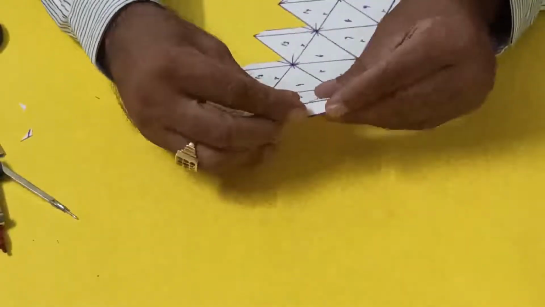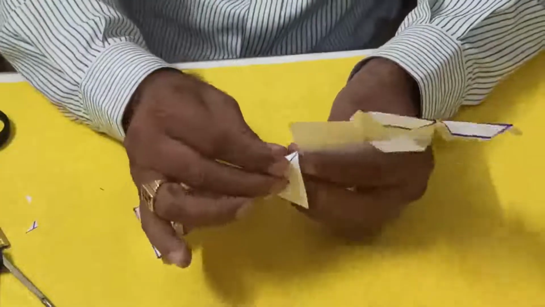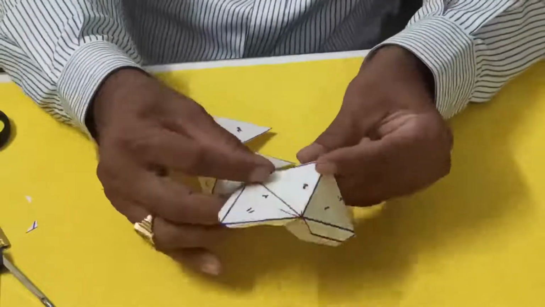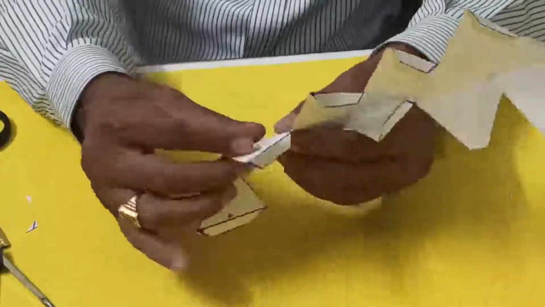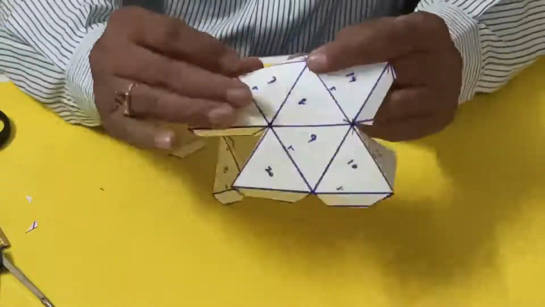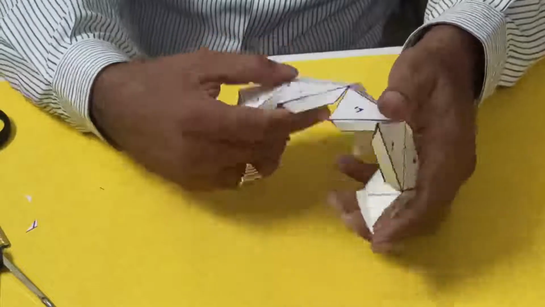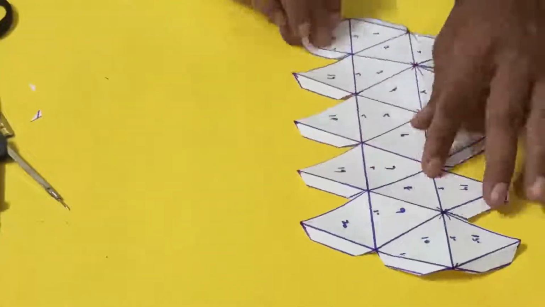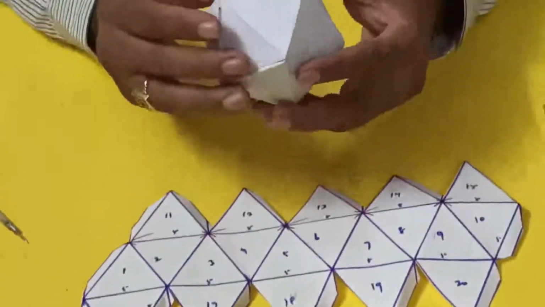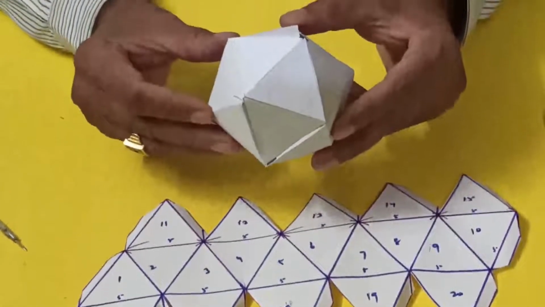Now I will fold the sides and border. Now sides, 5 centimeter. You can change the dimensions, no problem. So when you combine all, you will get a ball like this with the net diagram, and this one is the polyhedron using 20 equilateral triangles. It can be used for your science exhibition, mathematical projects. Thank you.